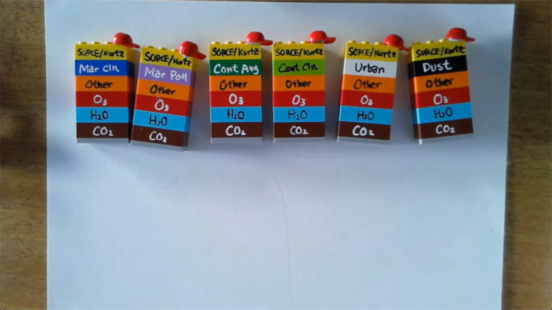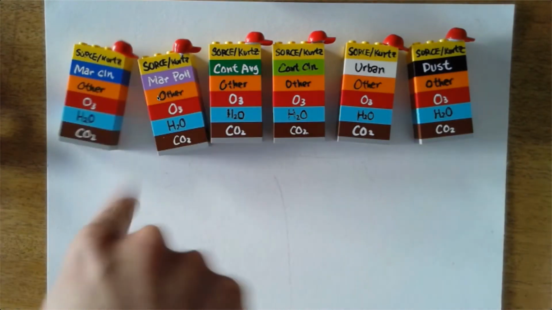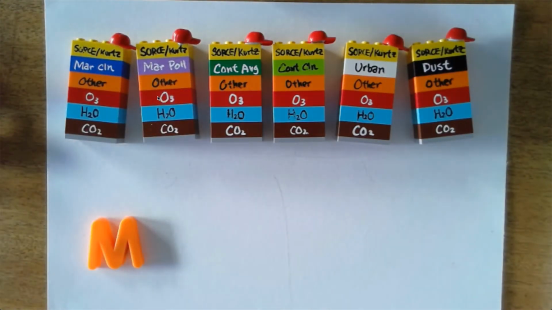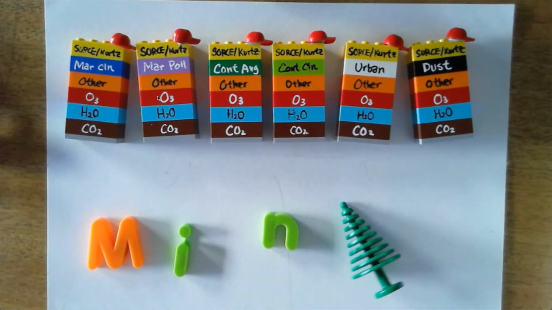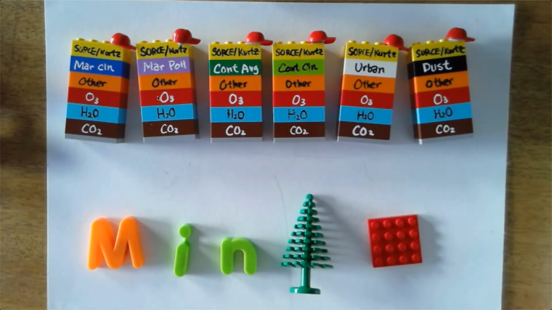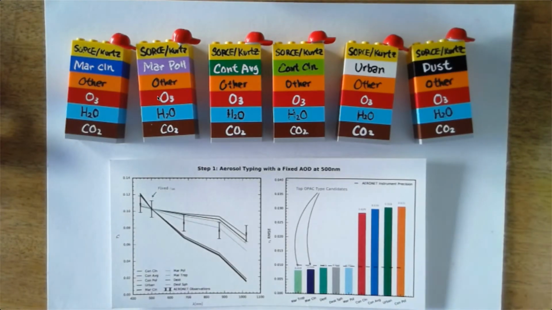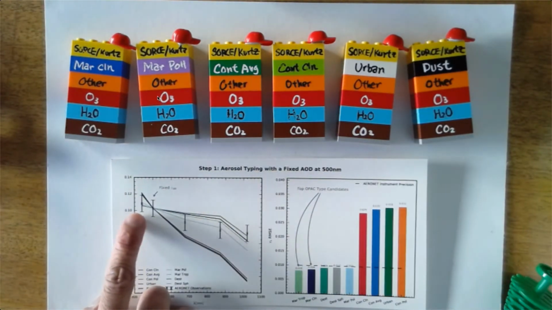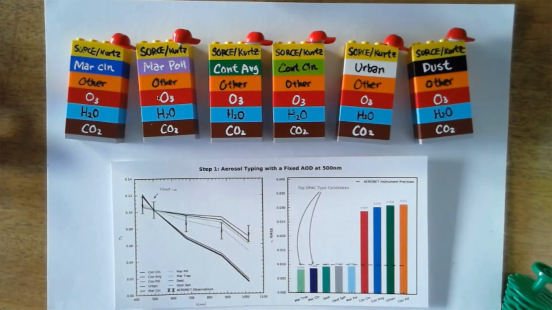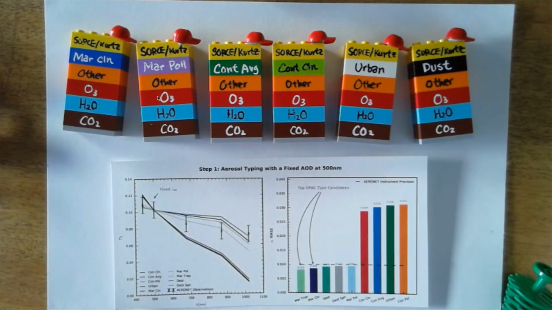In practice, what we're doing is we run these radiative transfer simulations, and then find the one that minimizes the root mean square error across all wavelengths. Let me show you what's actually happening here. Finally, some graphs. The black dots are measurements from AERONET, i.e. this block here. And all these different lines are the results from all these different types of aerosol, across all the wavelengths.